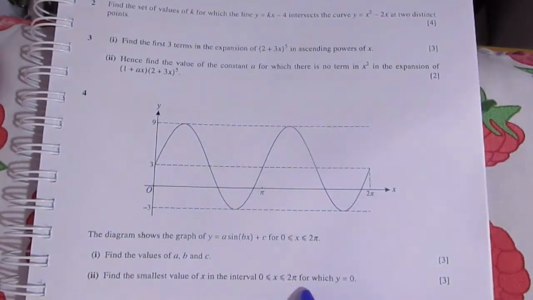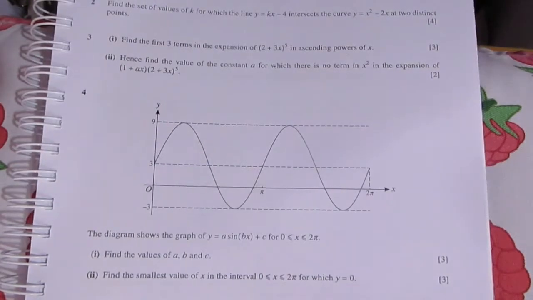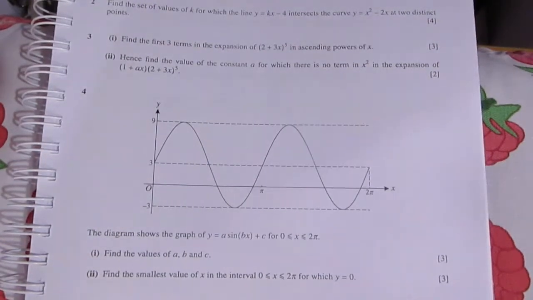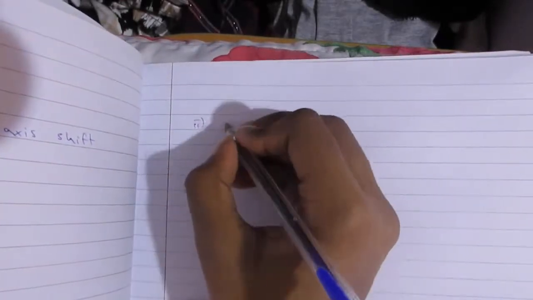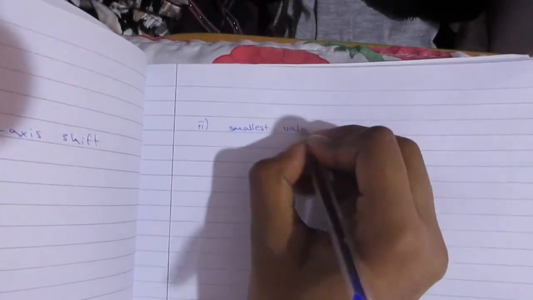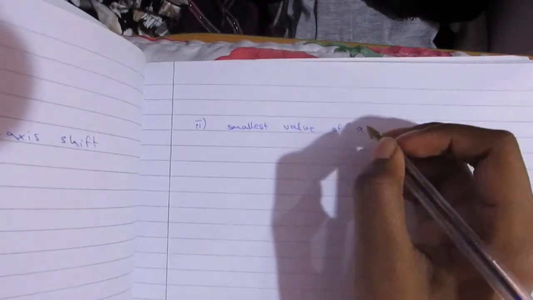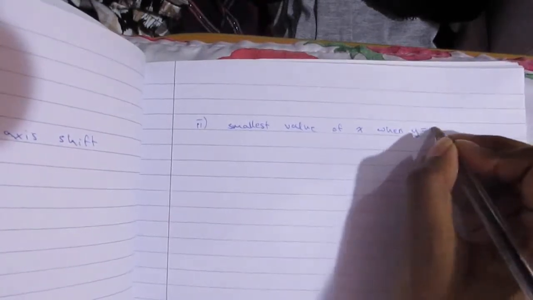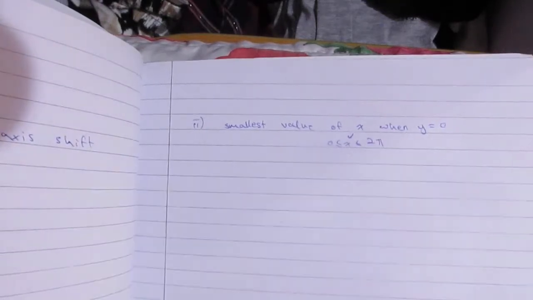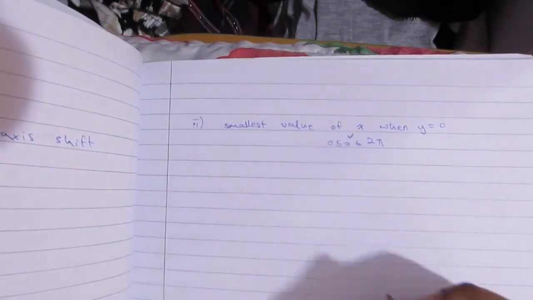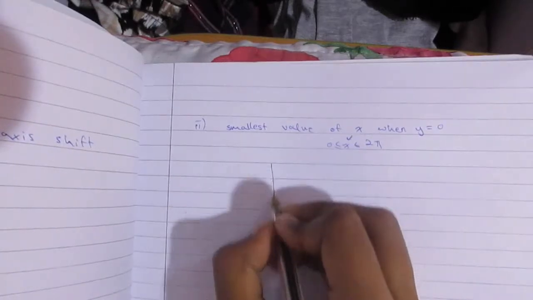And now for the second part of the question, it's asking us to find the smallest value of x in the interval x is between 0 and 2 pi, for which y is equal to 0. And like I said, I usually write down what is given to us and what we need to find. So what you're going to do is just take what you got in part I, equal it to 0, and then solve for x. So 6 sine 2x plus 3 is equal to 0.